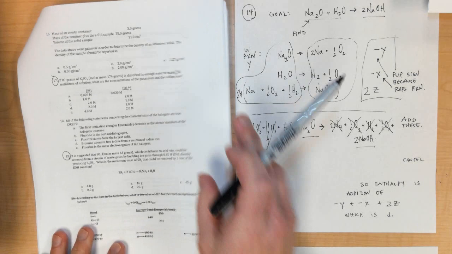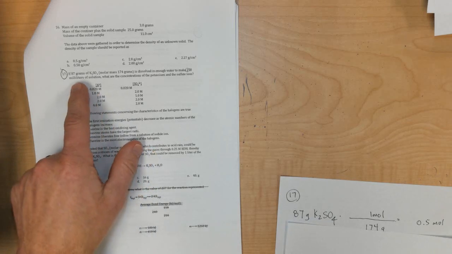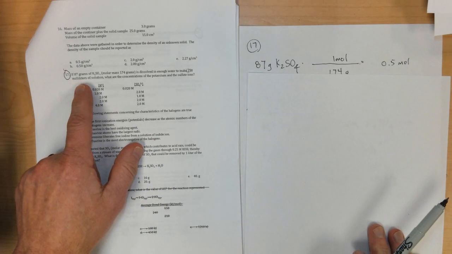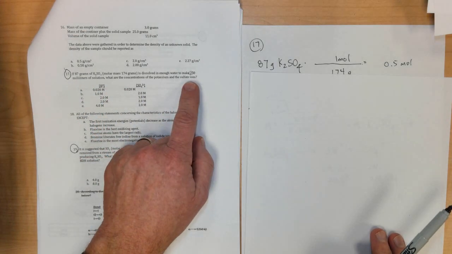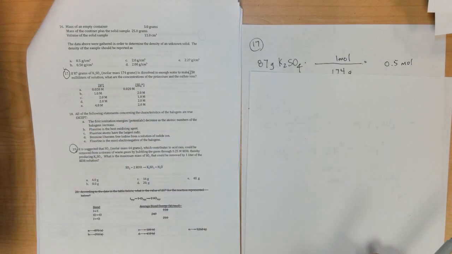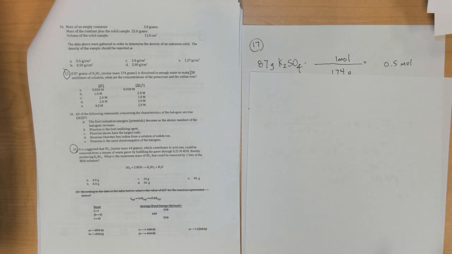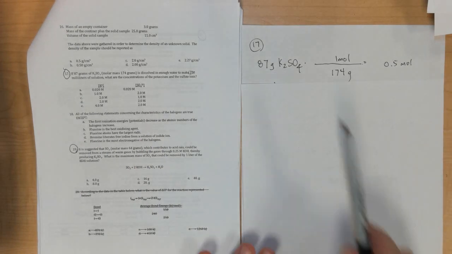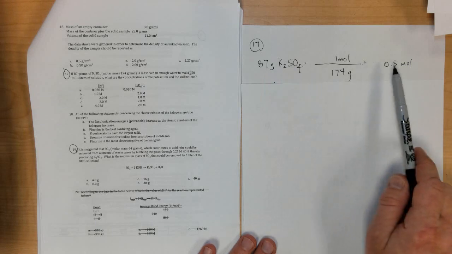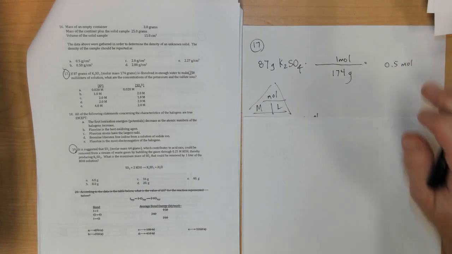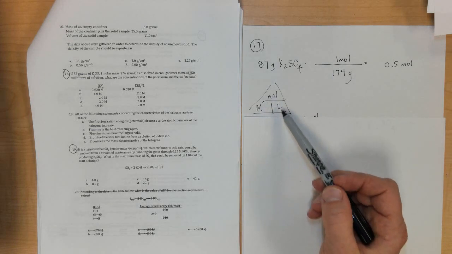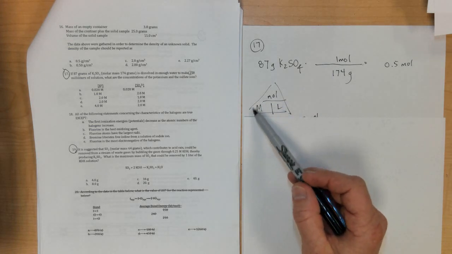Let's take a look at number 17 next. In number 17 they say, if 87 grams of K2SO4 are dissolved in enough water to make 250 milliliters of solution, what are the concentrations of the potassium and the sulfate ions? So the first step is to take the 87 grams and convert it to moles. Once I have it converted to moles, then I will use the molarity triangle to find the concentration of K2SO4.